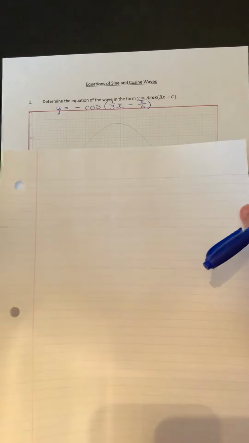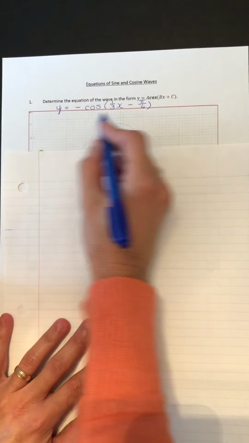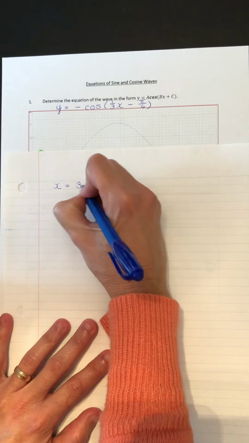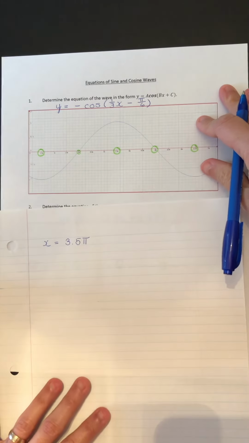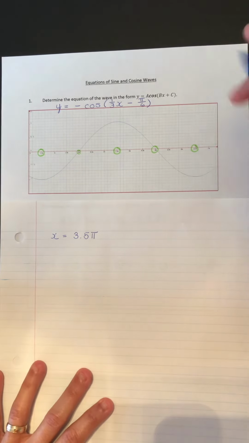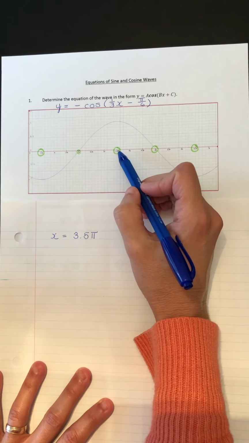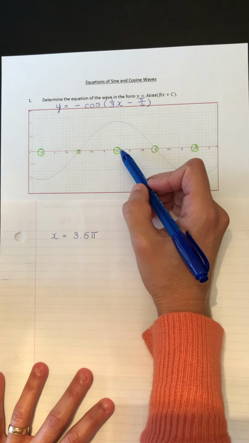So we're going to use our calculators to help us. So for the first equation, let's say that we substitute x is 3.5 pi. So again, that corresponds to right here in the graph. It's what we indicated was our third critical point.